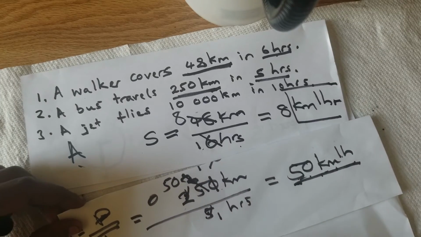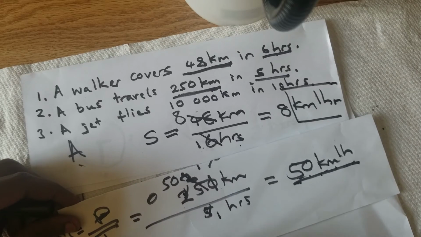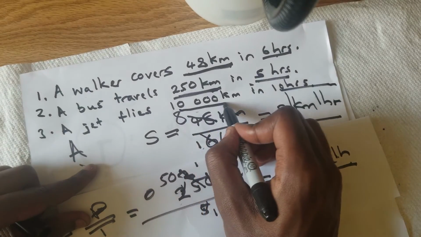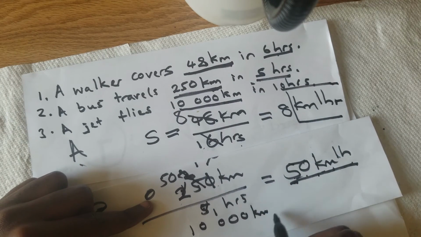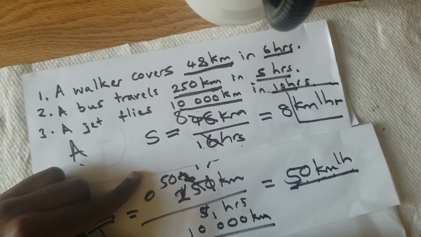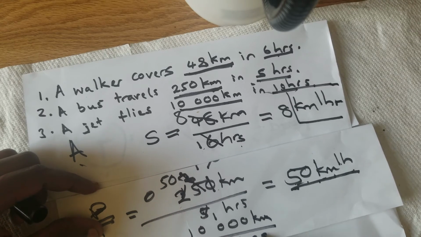The last example that we have here is a jet. The speed of a jet is distance divided by time. What is the distance traveled by this jet? This is 10,000 kilometers. Wow, 10,000 kilometers. We'll write 10,000 kilometers here, divided by the time, which is 10 hours. So this jet just traveled 10,000 kilometers in just 10 hours?